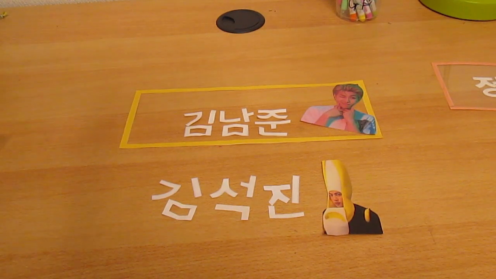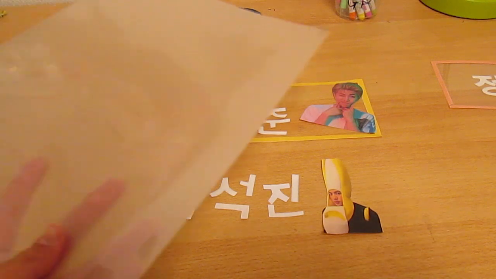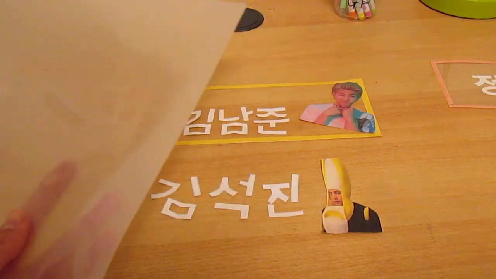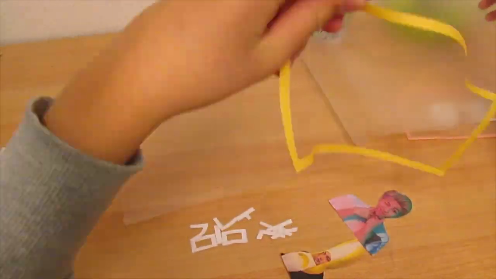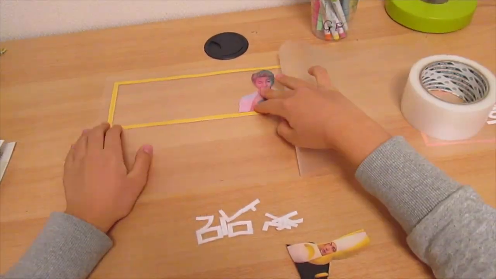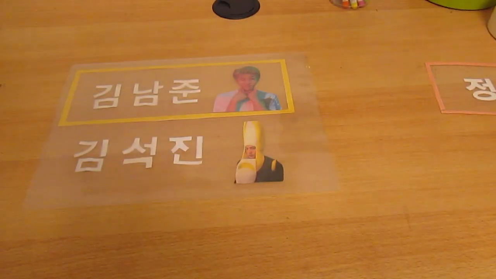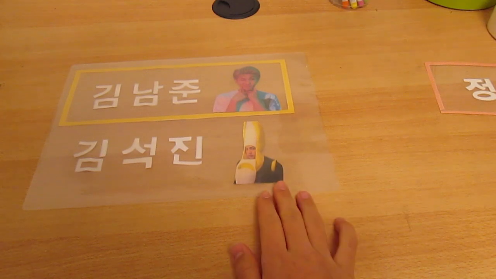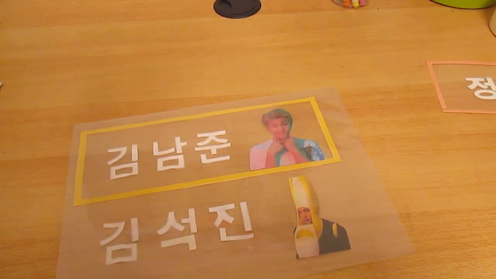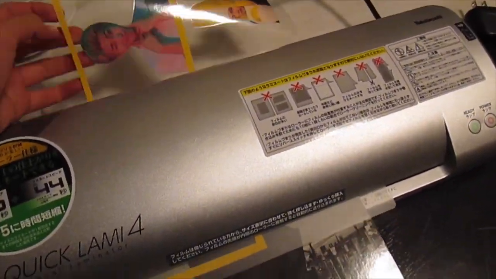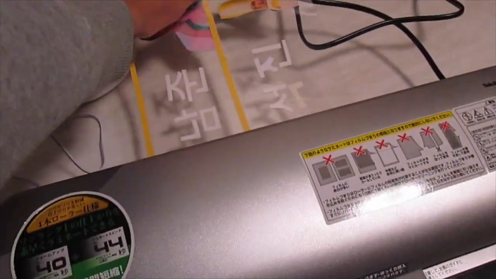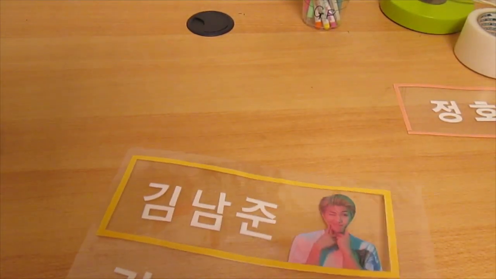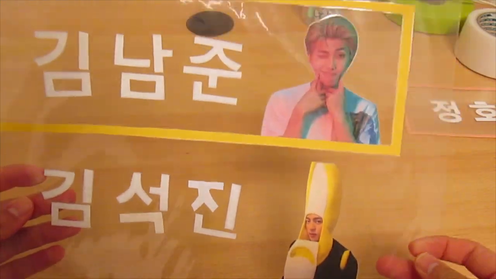Okay, so I am back after that whole lot of disaster. Now we're gonna laminate everything. Now I'm gonna slide it inside the laminator. Okay, so it is now out of the laminator and it should look like this.